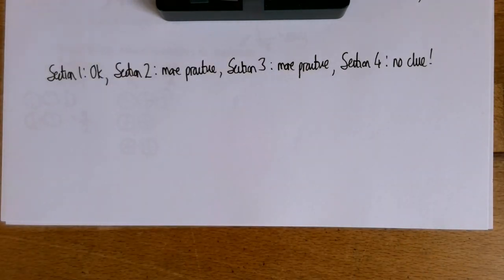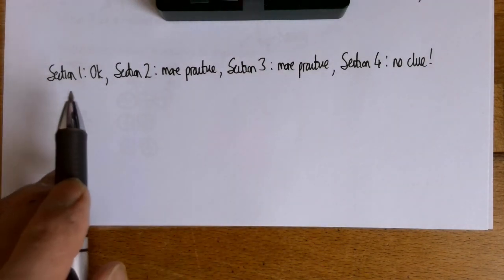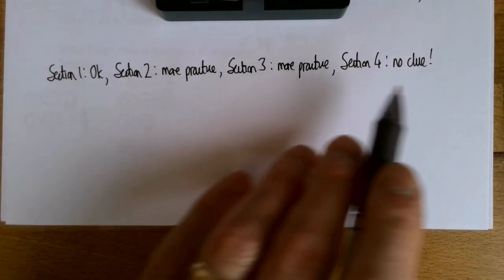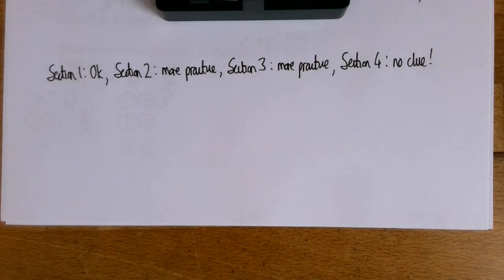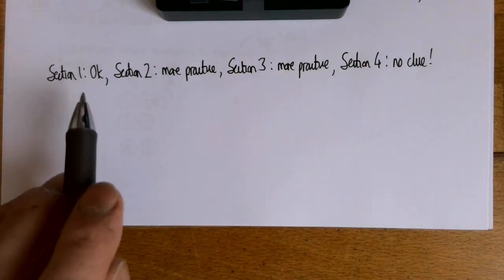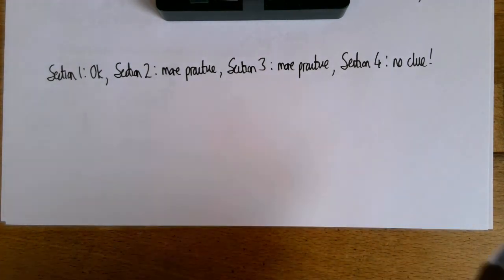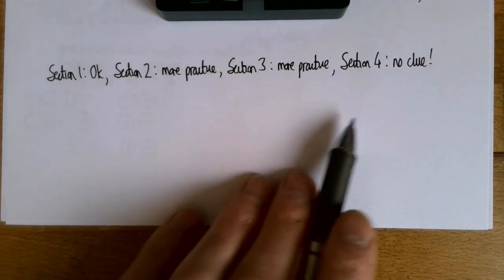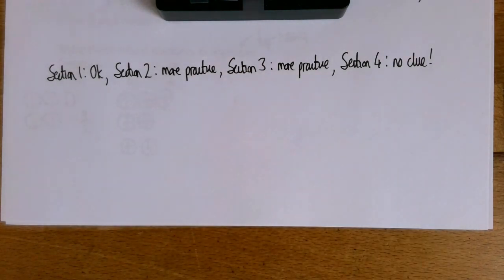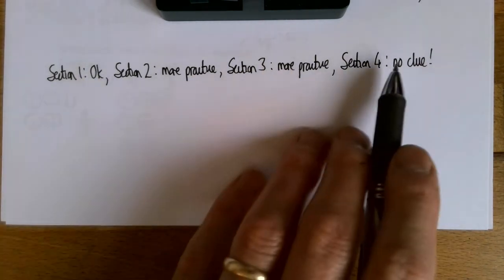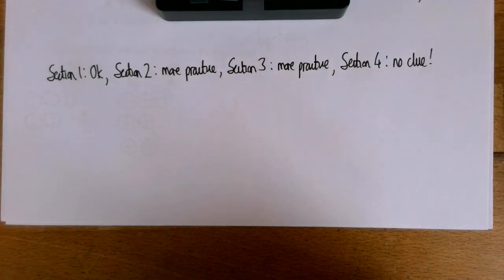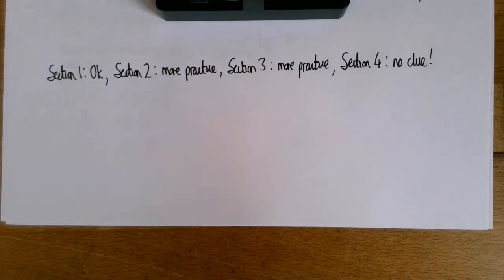So it might be that you were okay with all of them. So you're going to put section 1 okay, section 2 okay, section 3 okay, section 4 okay. It might be that you were okay with sections 1, 2 and 3, but section 4 you need a bit more practice. Or it might be that one of the sections you had absolutely no clue about. I don't know, and you don't have to just use those words. Use your own words to tell me how you feel about those 4 sections. Not an essay, that's plenty, and that just allows me to plan what we're going to do in subsequent lessons.